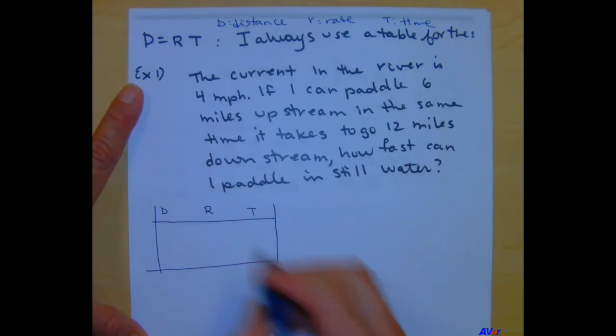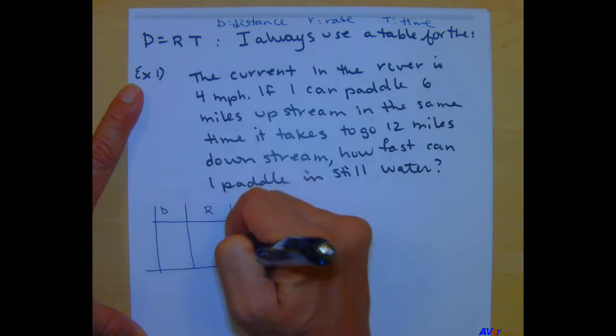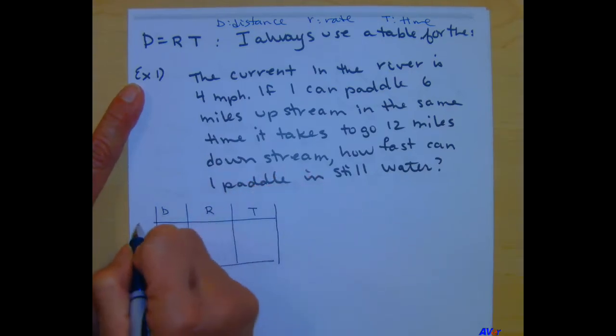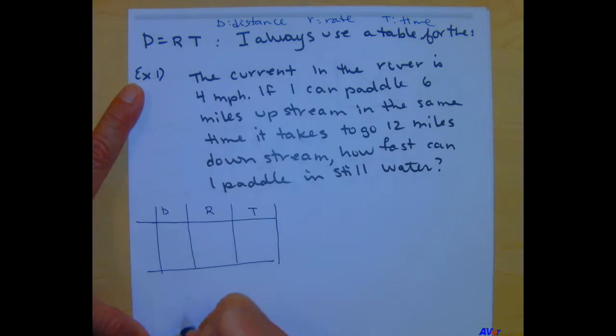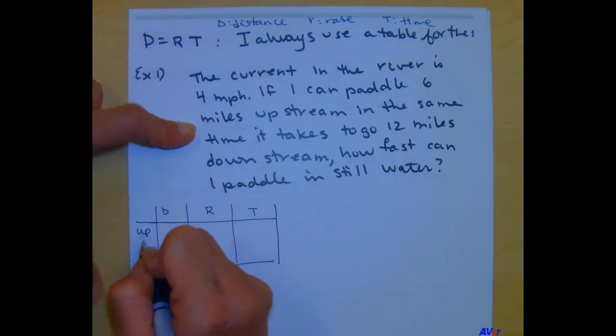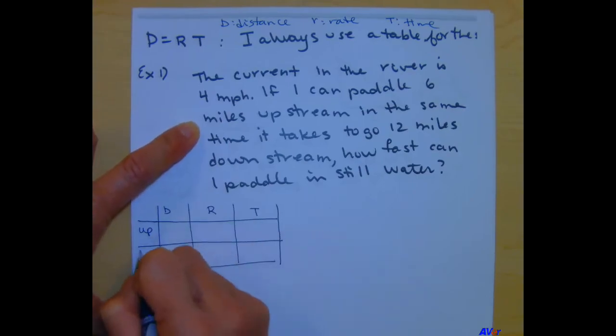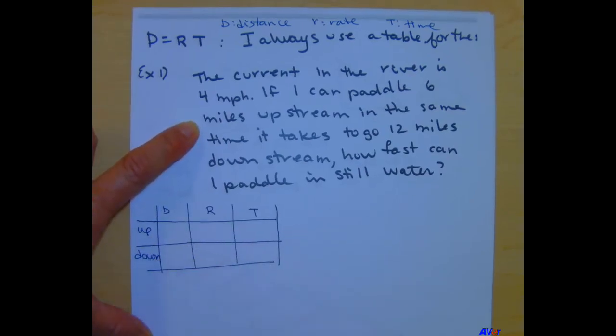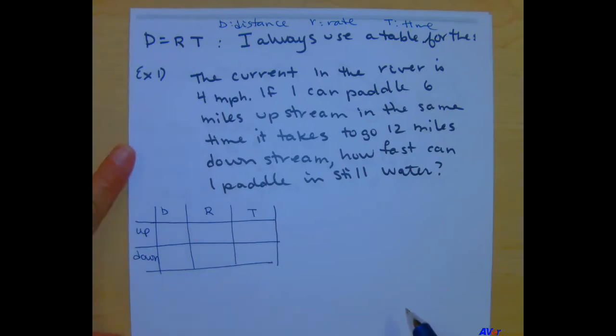So here's my table. I have a distance, I have a rate column, and I have a time column. Okay. And then I have two things going on, right? I'm paddling upstream, so I'm going to say up. And then I'm going to go back downstream. Okay? Now sometimes it'll be a boat travels and a plane travels, or somebody's driving east and somebody's driving west. Something like that. So this is up and down.